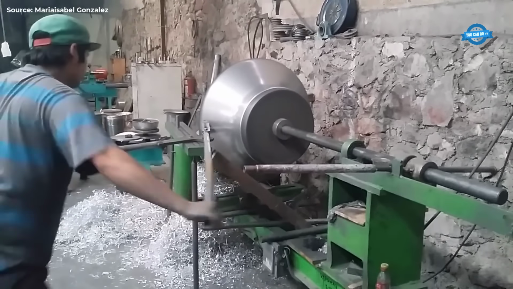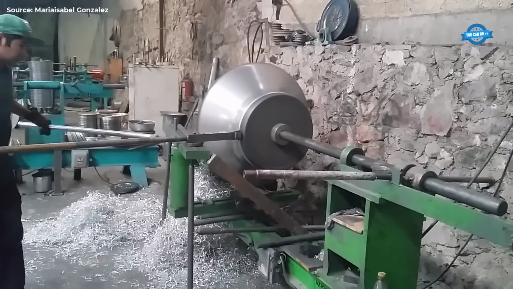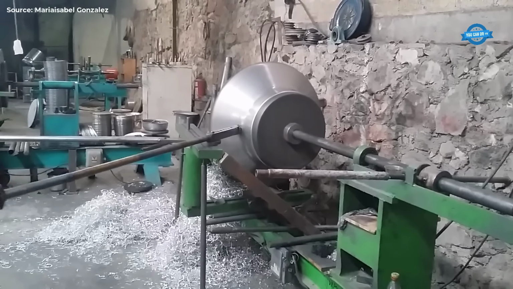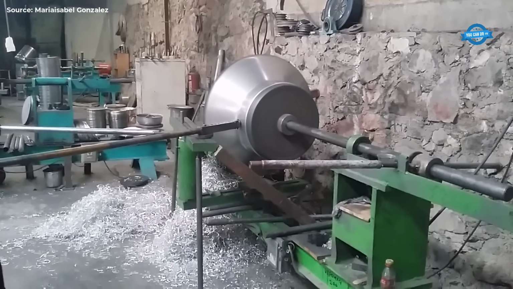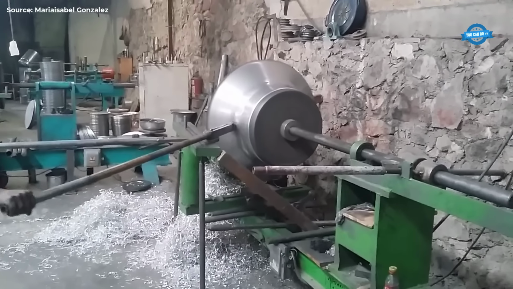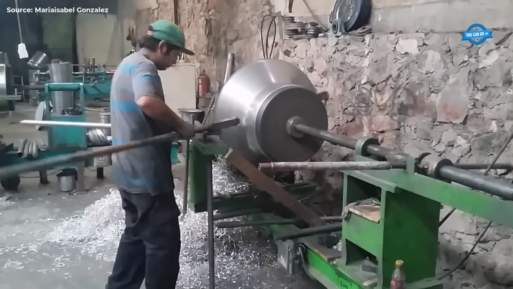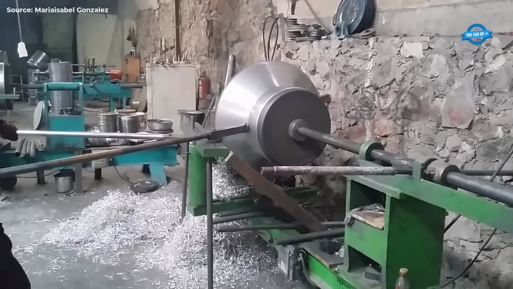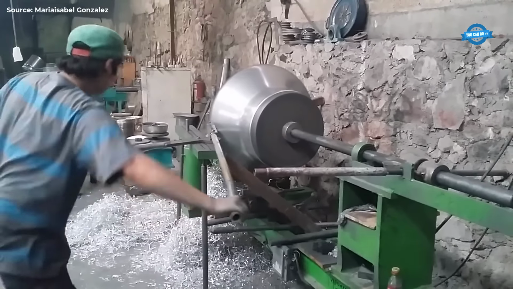Material selection. The journey begins with selecting the appropriate aluminum alloy. For a steamer, the alloy must possess excellent corrosion resistance, thermal conductivity, and strength. Common choices include 1100, 3003, and 5052 aluminum alloys, each offering a balance of these properties. The aluminum sheet is usually procured in large coils or plates, which are then cut into circular blanks.